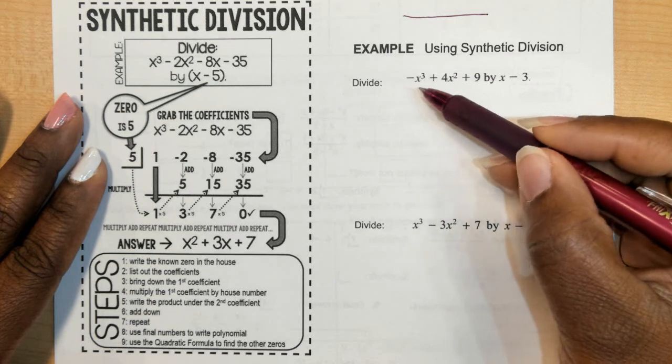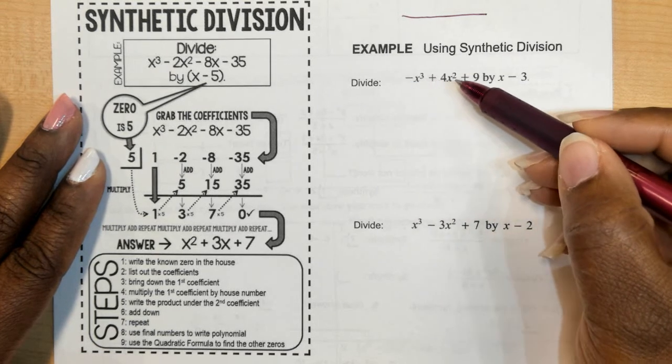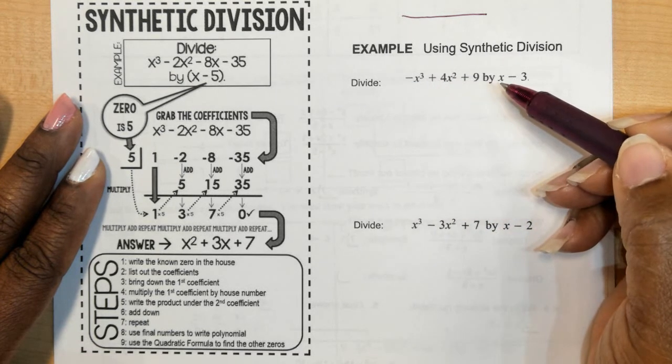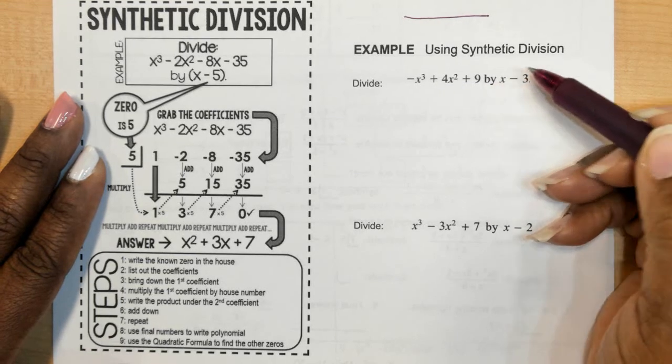It says -x to the third plus 4x squared plus 9, and we're going to divide that by x minus 3. So this is our divisor here.